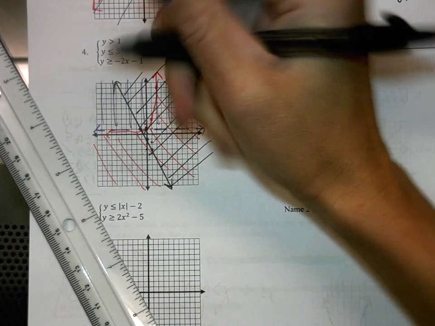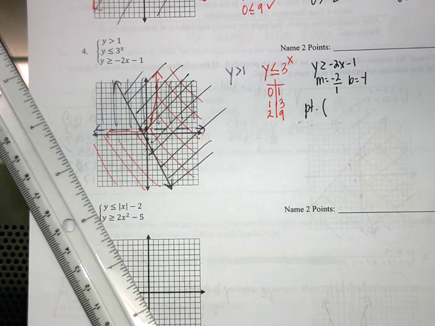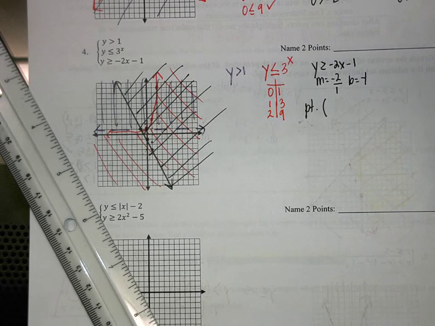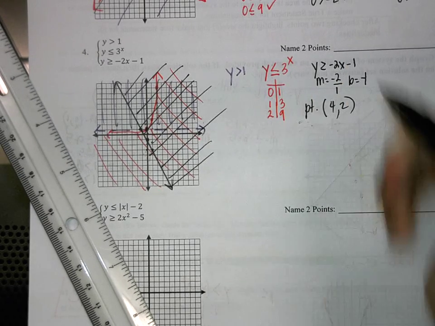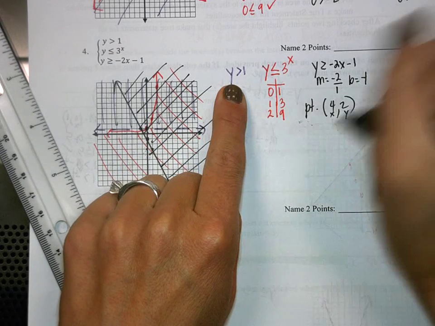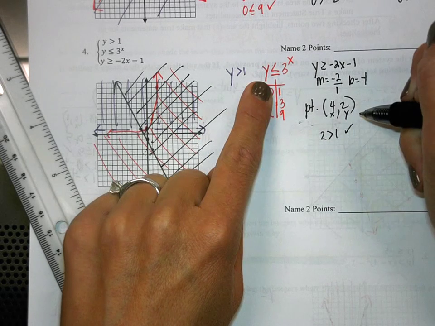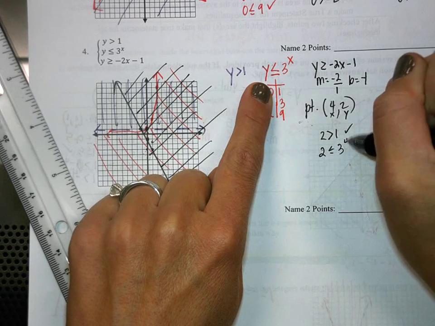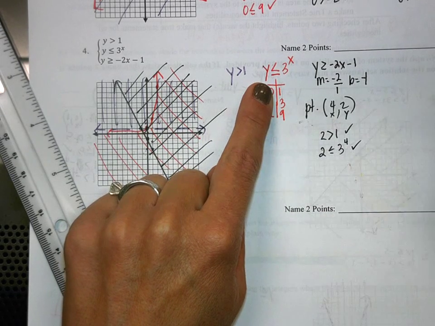So let's pick our first point. What do you guys want to choose? Okay, 4, 2. All right, so this is x and y. So my first equation, we have 2 is greater than 1. Does that work? Yes. My second one, we have 2 is less than or equal to 3 to the 4th power. Without even working that out, does it work? Yes. Okay, so that one checks out.